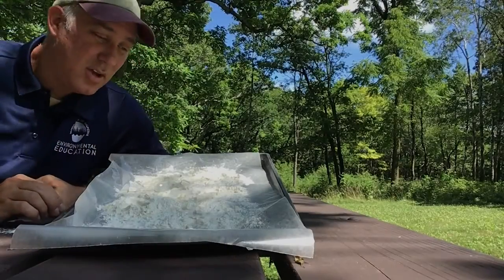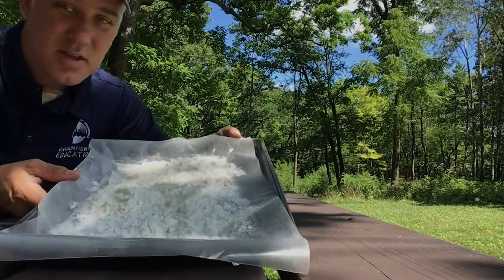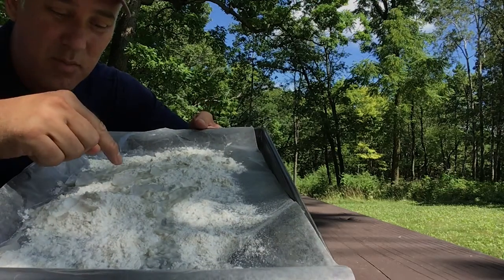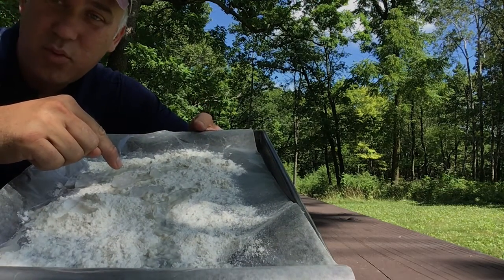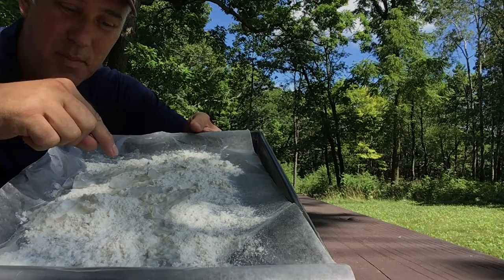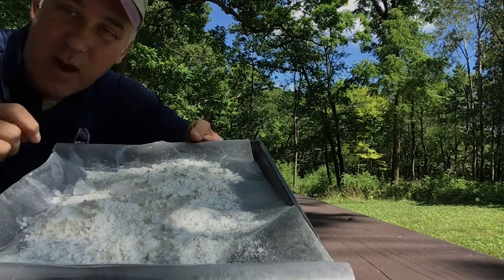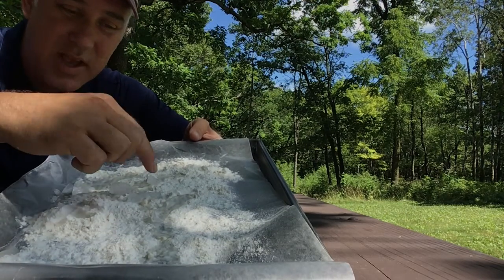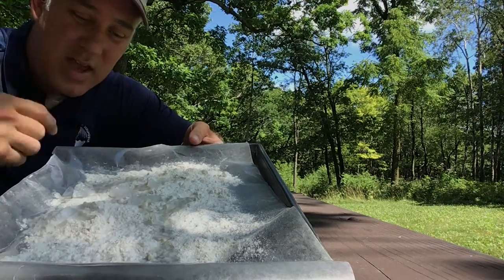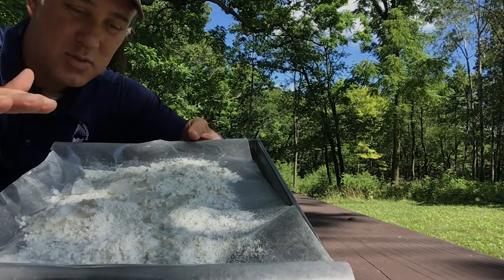So let's take a look at what has happened here. So you can see where the ice has created these little pools and streams. As it melts, it moves along the flour and it pushes and creates these little stream beds. And that's sort of what has happened out here.